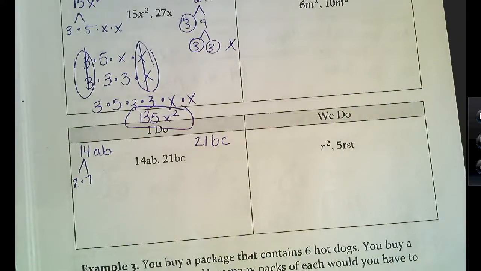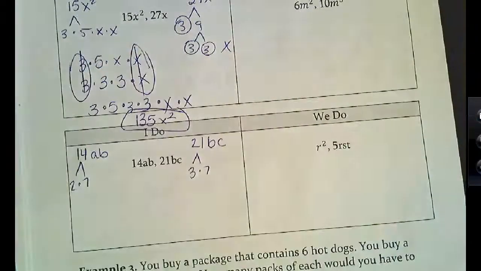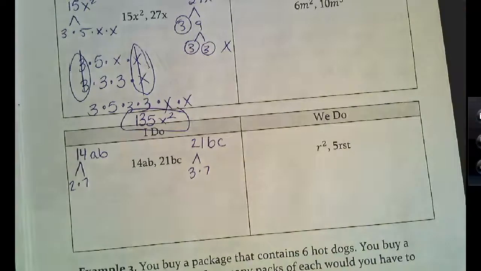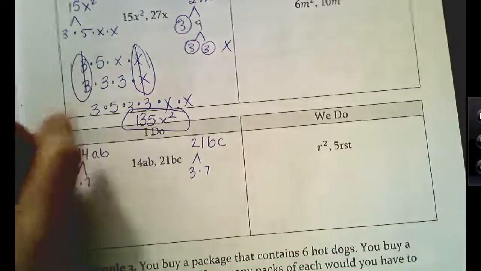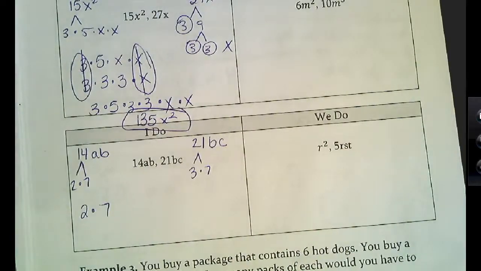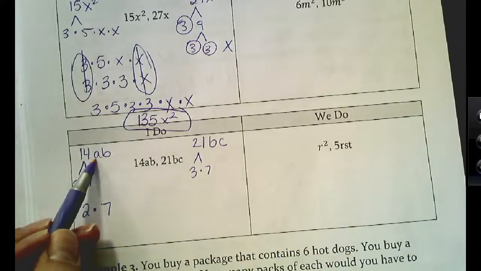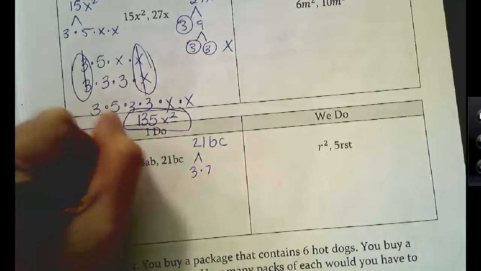They're separate. And then the 21 is breaking into 3 times 7, you're saying? Write this down, bud. So we're going to start off by writing my 14ab. I have 2 times 7. And then how many a's do I have? How many b's do I have? 1. So I'm going to write times a times b.